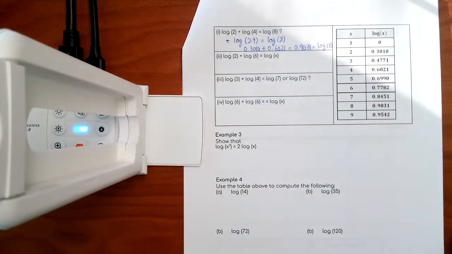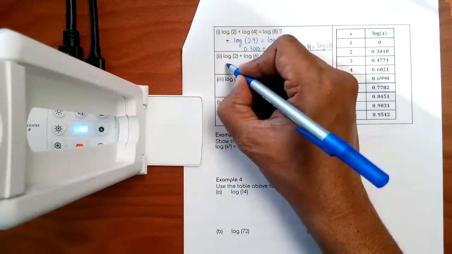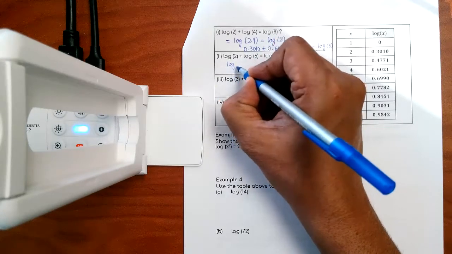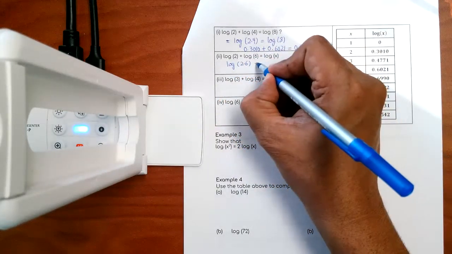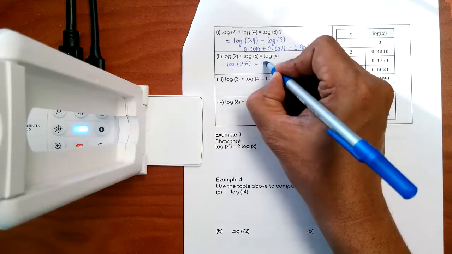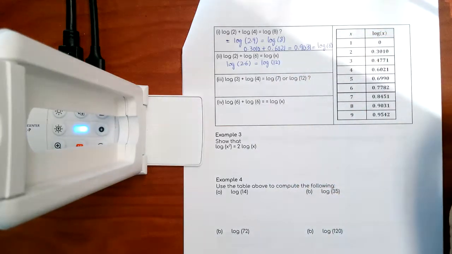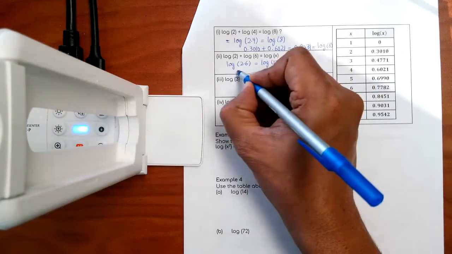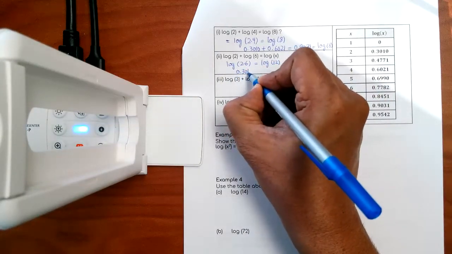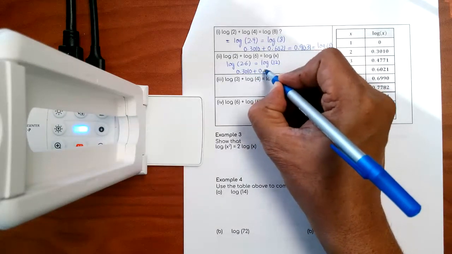Now, the second part, log of 2 plus log of 6 is equal to what? We will again write it as log of 2 times 6, and it should be equal to log of 12. But to have an answer, we will simply write down log of 2 is 0.3010, and then log of 6 is 0.7782.